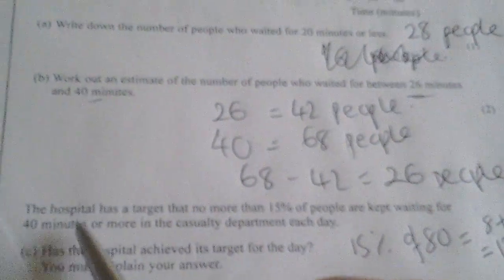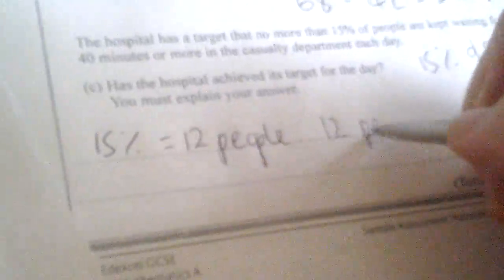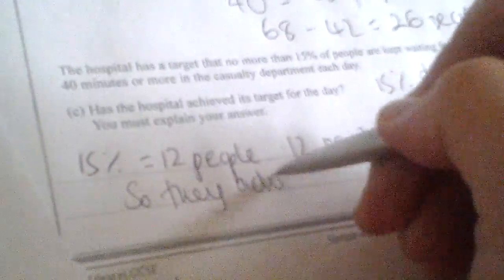So we want to see 40 minutes or more. So 40 minutes we know got us 68, but it's 68 people who waited less than 40 minutes. The people who waited more are this bit here, which is 12 people exactly. 12 people waited more, waited 40 minutes or more. So they achieved their target exactly.